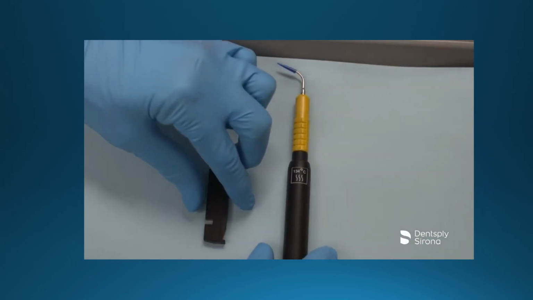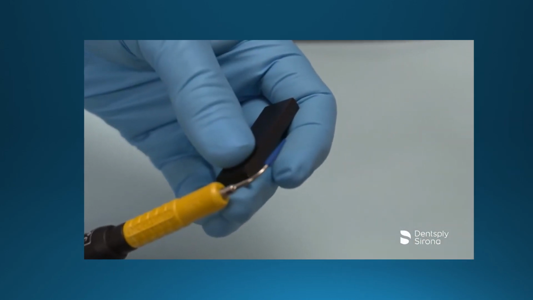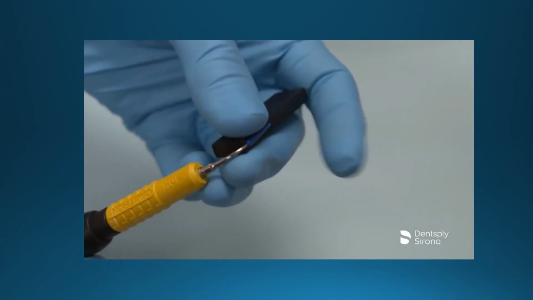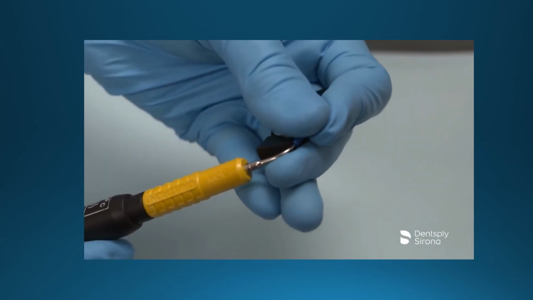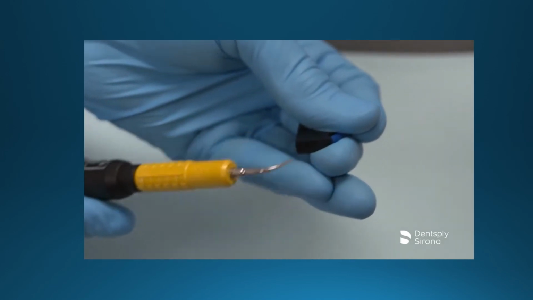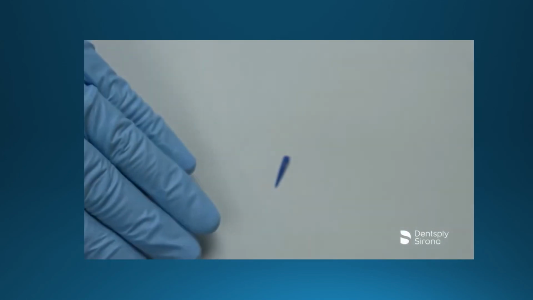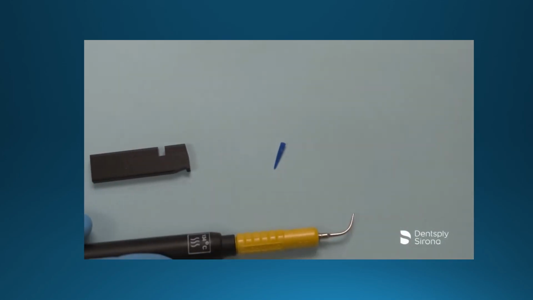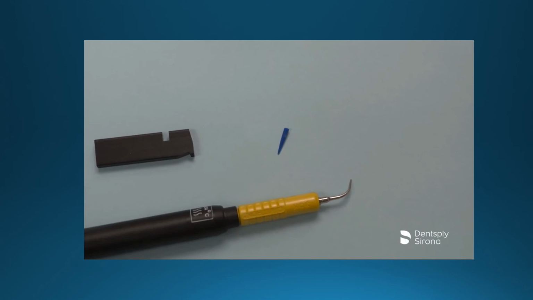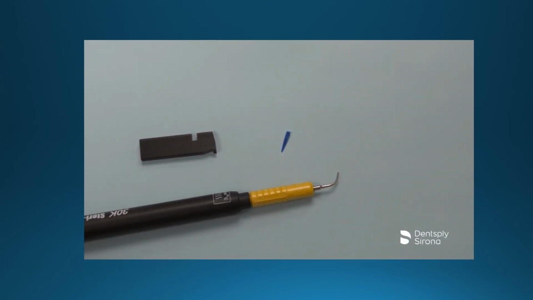To prepare the insert tip for sterilization, keep the insert in the handpiece and place the tip into the slot on the wrench. Place your thumb and index finger over the disposable prophy tip. Gently push the handpiece downward and the tip will disengage. Discard the used plastic soft tip disposable prophy tip in accordance with applicable standards for disposable biohazard materials.